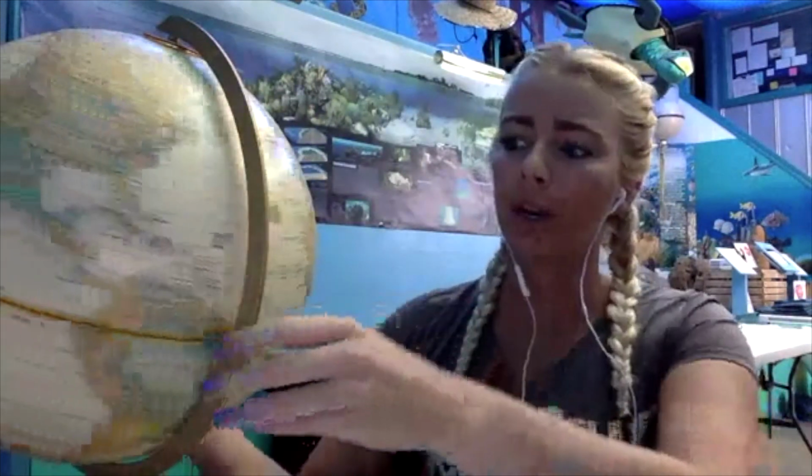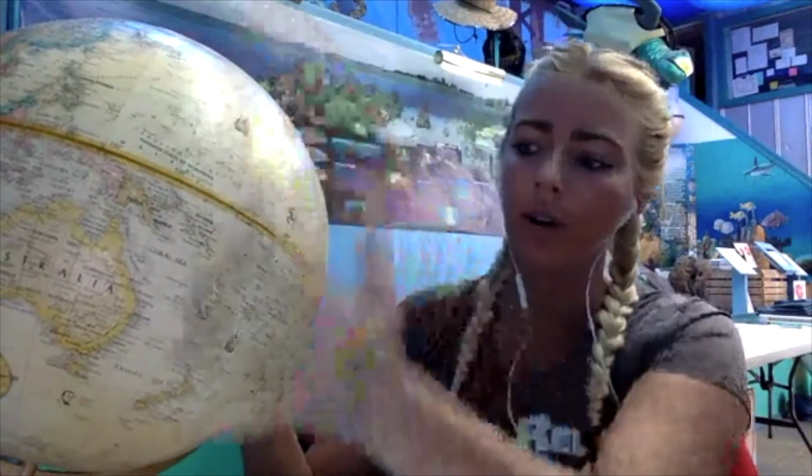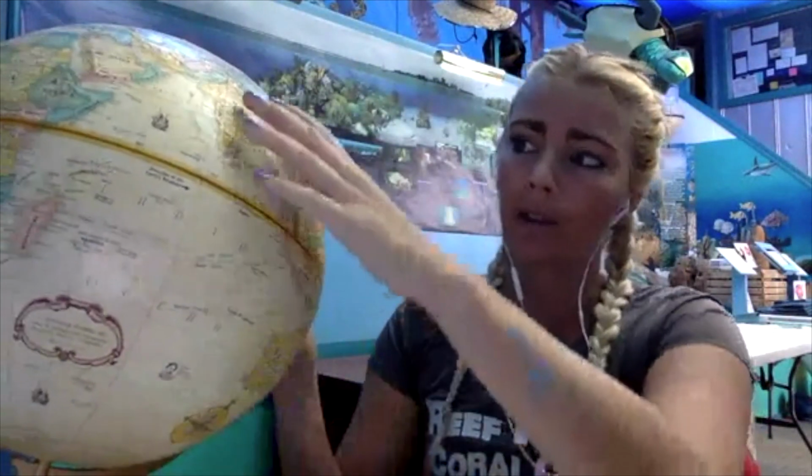All right, guys, so while you're guessing, I'm going to explain the globe a little bit more to you guys. So up here on top of the equator is the northern hemisphere. Down here is the southern hemisphere. So when I said you mostly find olive ridleys in the southern hemisphere, this is what I was talking about, below the equator. Again, this is the northern, this is the southern hemisphere. All right, you guys are correct.